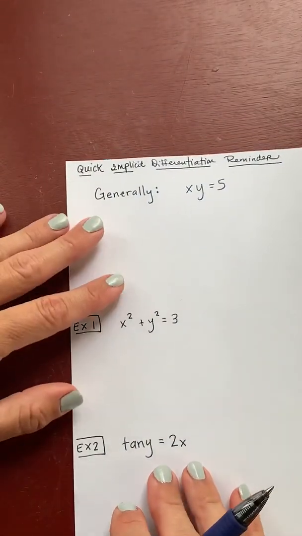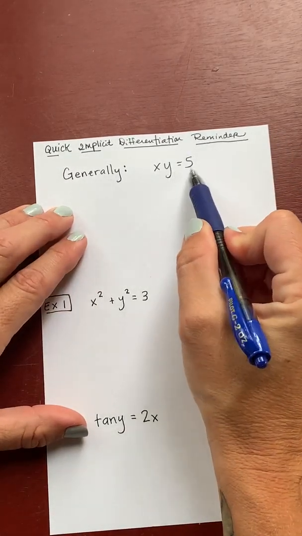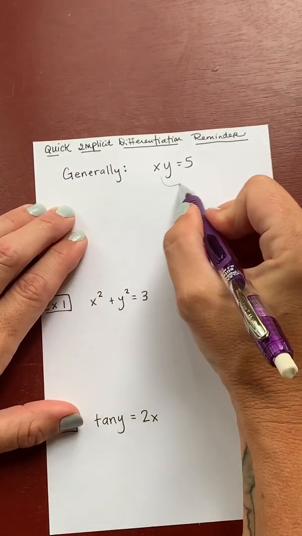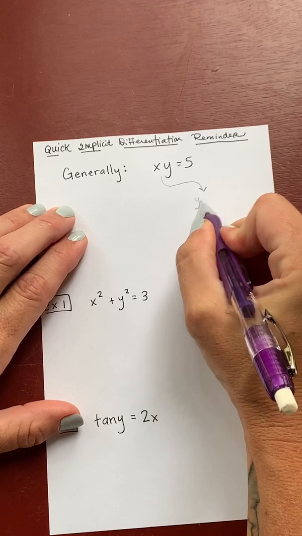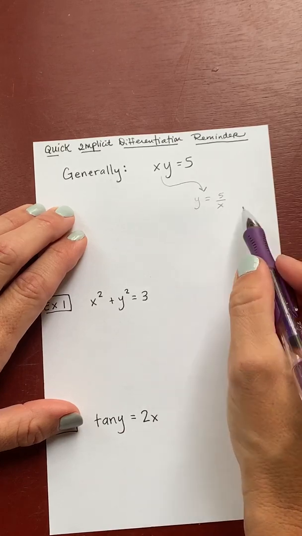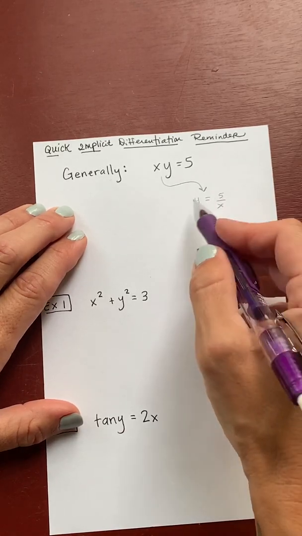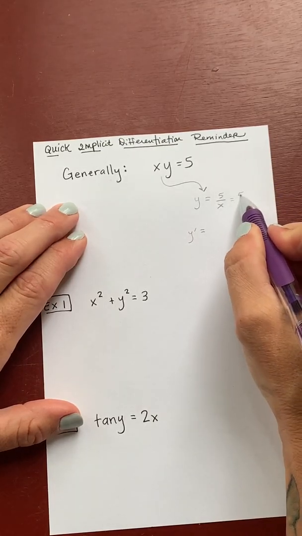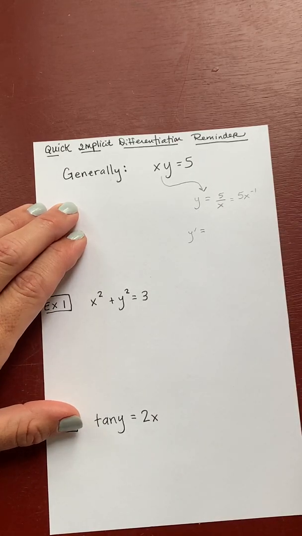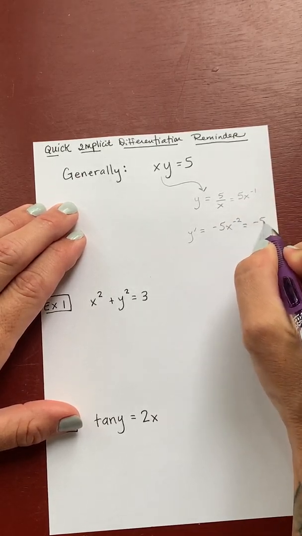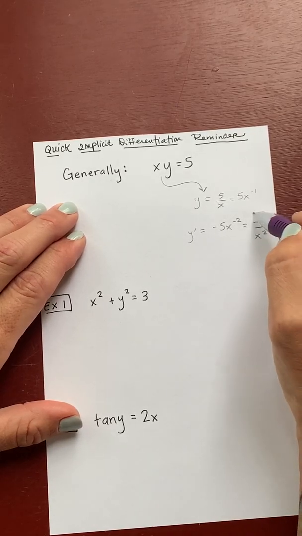But when we have a problem like over here, and I have xy equals 5, well, I have two choices. One choice is I could rewrite this and solve this for y, and I could say y equals 5 over x. And then I have my x's and my y's separated, and I can take a derivative just like I normally would. I can say y prime equals, and if I were doing this, I would rewrite this as 5x to the negative first. I would not use quotient rule. If I have a simple fraction, I'm going to avoid quotient rule if I can. So my derivative is going to be negative 5x to the negative second, or negative 5 over x squared. So there's my derivative.